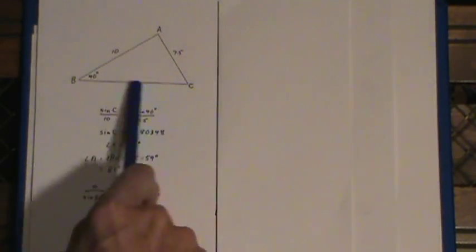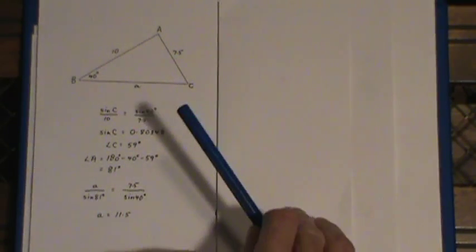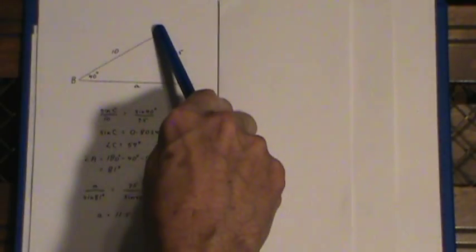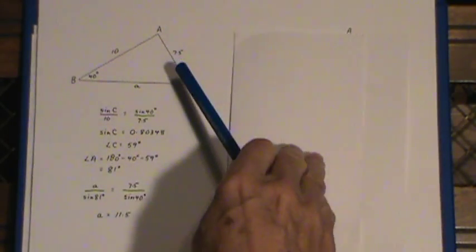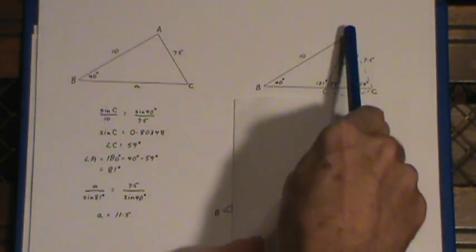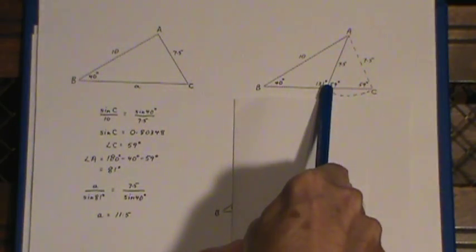If you're not sure how to use the sine law, you can look at my video on that particular law. But if you draw what we call an acute triangle here, it's a very straightforward setup. Now what you have to realize though, is that this side coming down here could have come back this way.